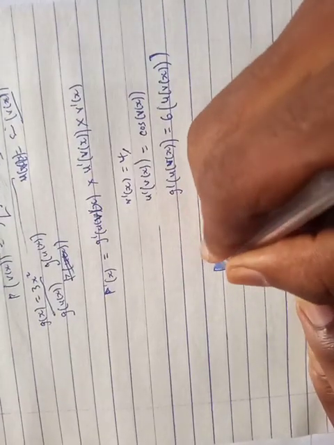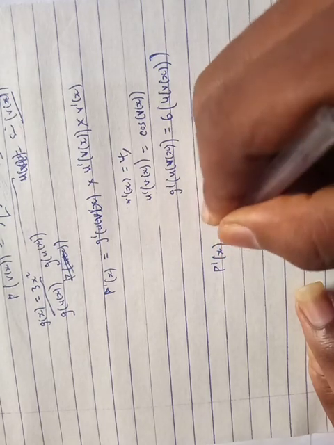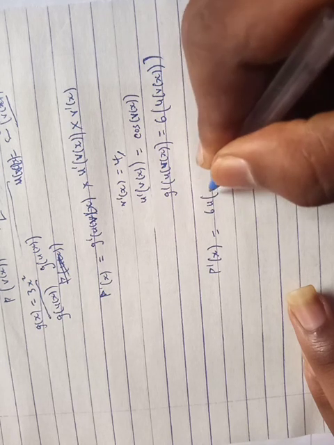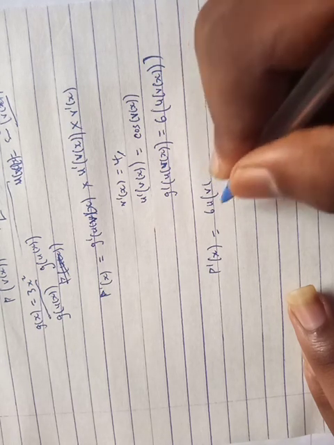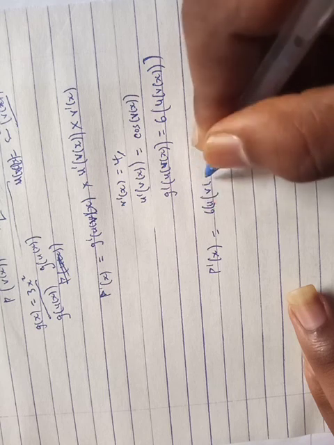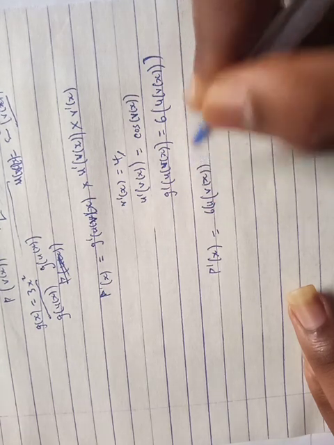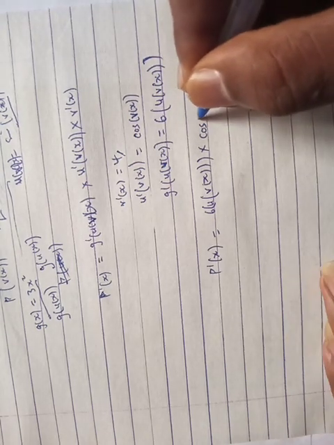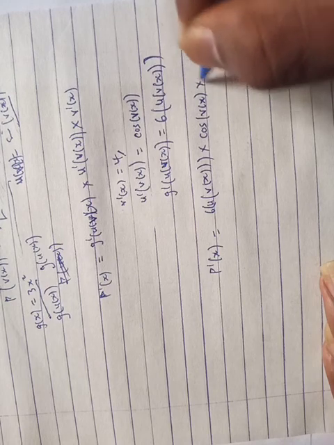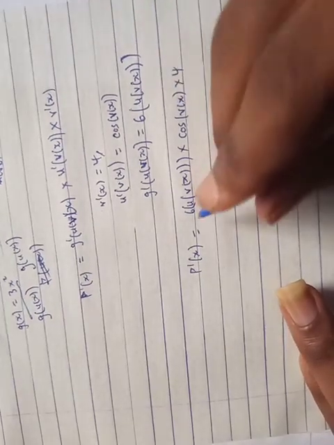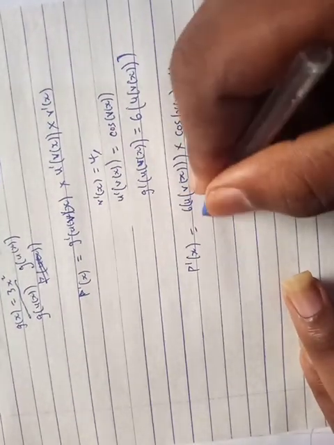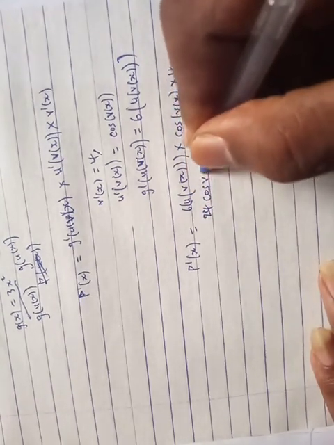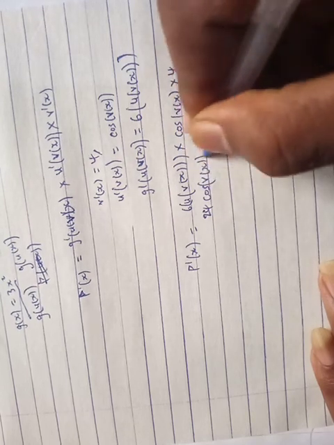So we'll have p prime of x to be equal to 6 u of v of x rather, and multiplying by cos of v of x multiplying by 4. So this 4 will multiply by this, giving us 24 cos v of x. Have you seen that, guys?